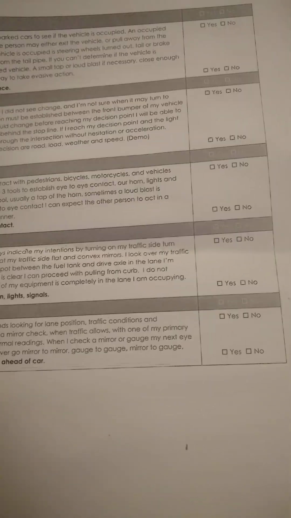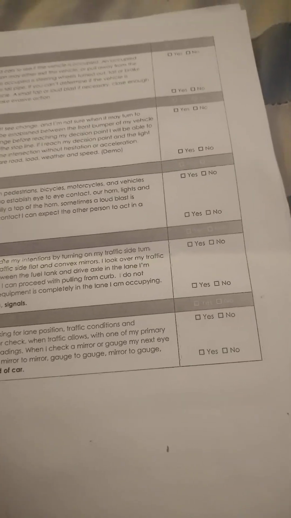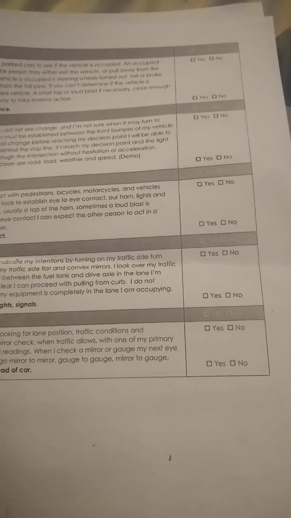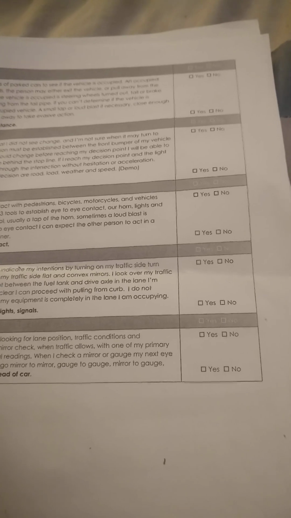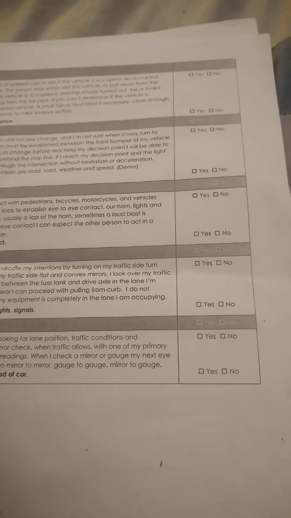Okay. Number 6, scan steering wheels. Why? Take the path of least resistance. Always scan steering wheels of parked cars to see if the vehicles are occupied. An occupied vehicle presents two hazards. The person may either exit the vehicle or pull away from the curb.